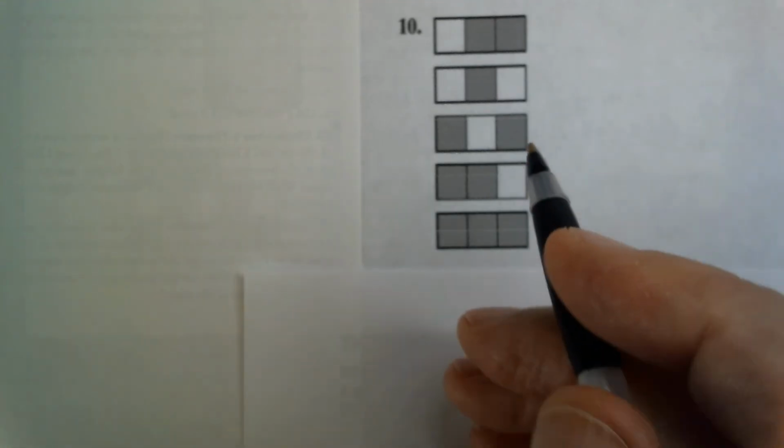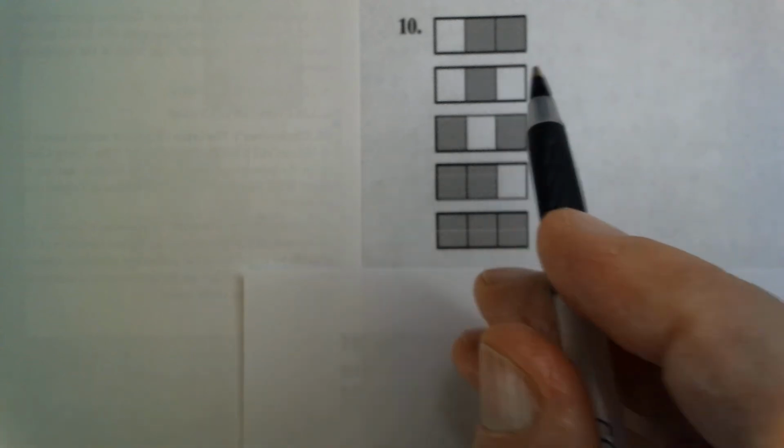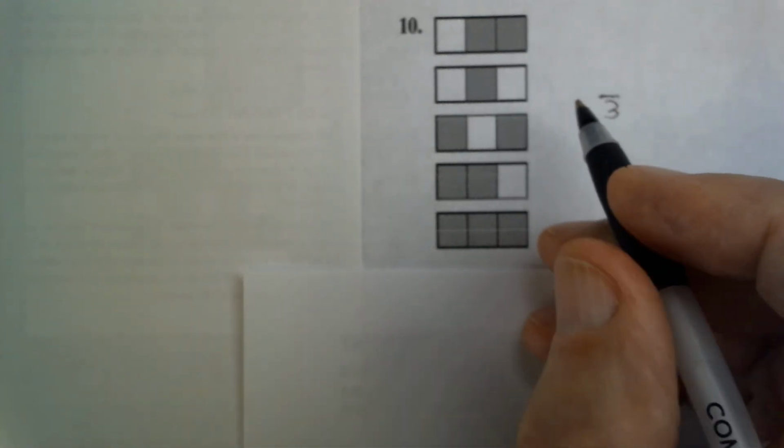Number 10, each rectangle is divided into 3 parts. So the unit is thirds. Then we count how many are shaded. 1, 2, 3, 4, 5, 6, 7, 8, 9, 10. So the answer is 10/3. 10 divided by 3.